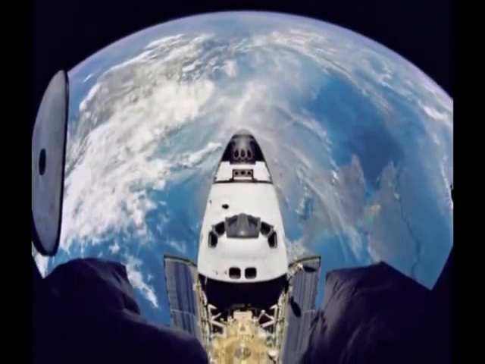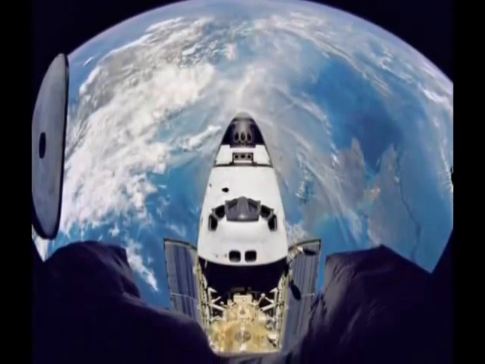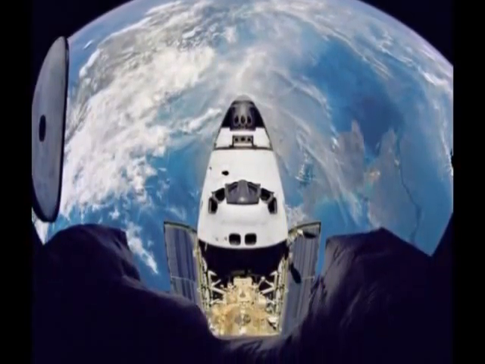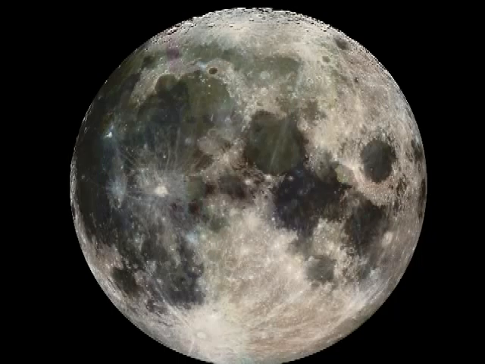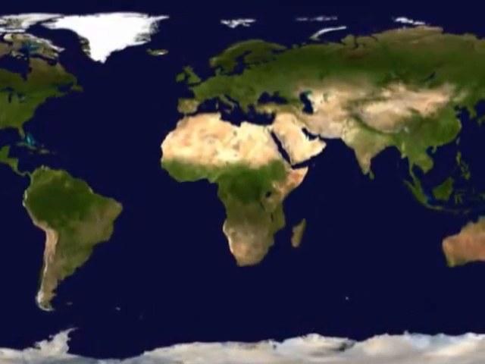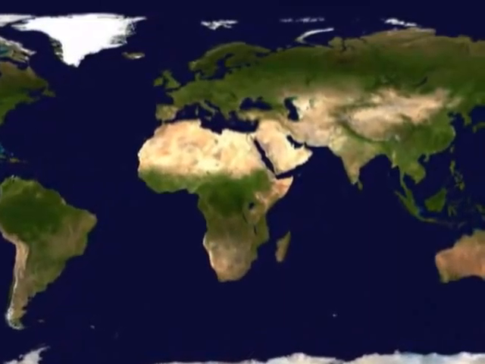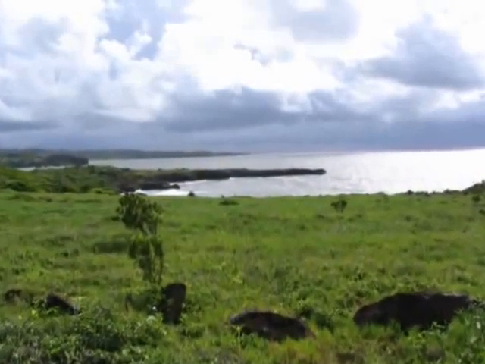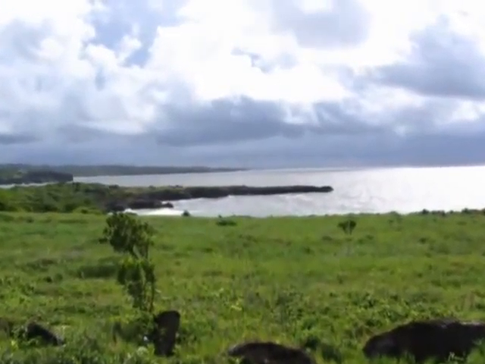Photographs of the earth taken from space show that the earth is round, just like the moon or the sun. The earth appears flat to us because of its large size as compared to the distance we can see.